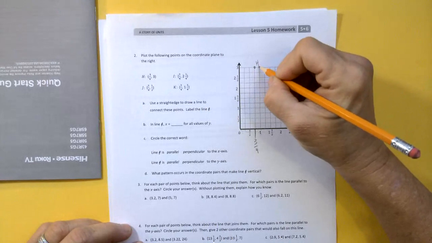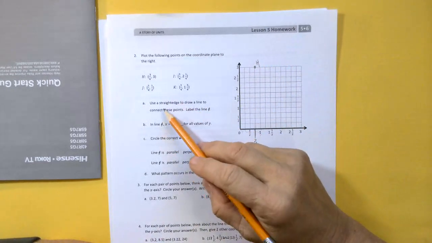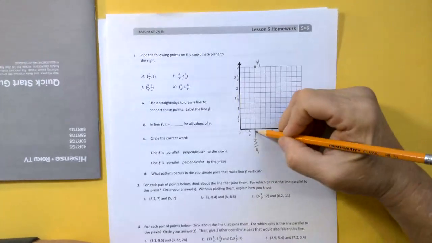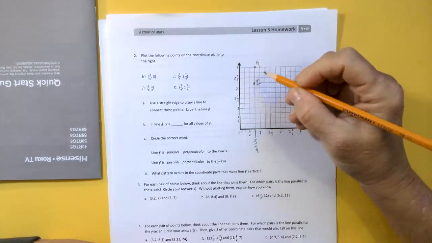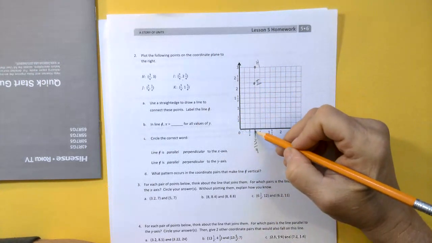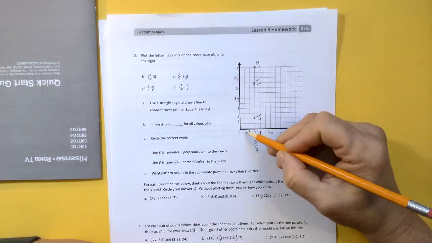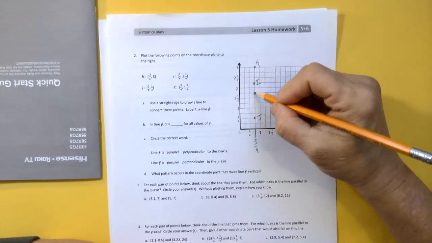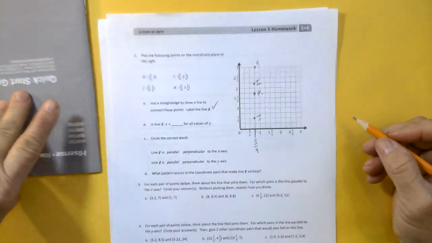That's H. 3/4 and 2 1/4. That's I. 3/4 and 1/2. That's J. And 3/4 and 1 3/4. That's K.